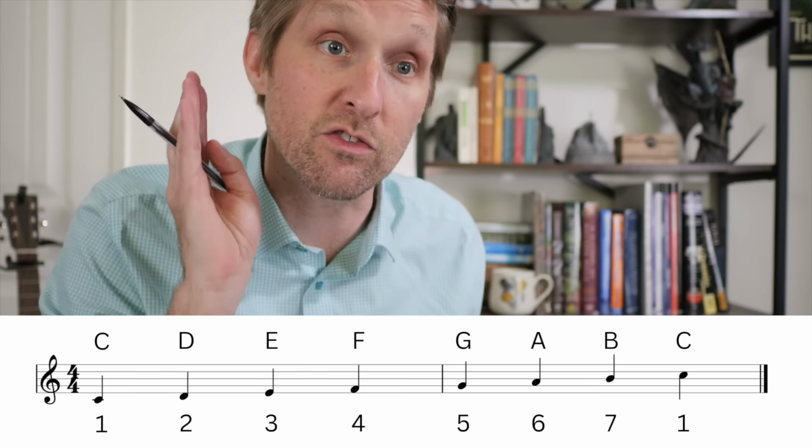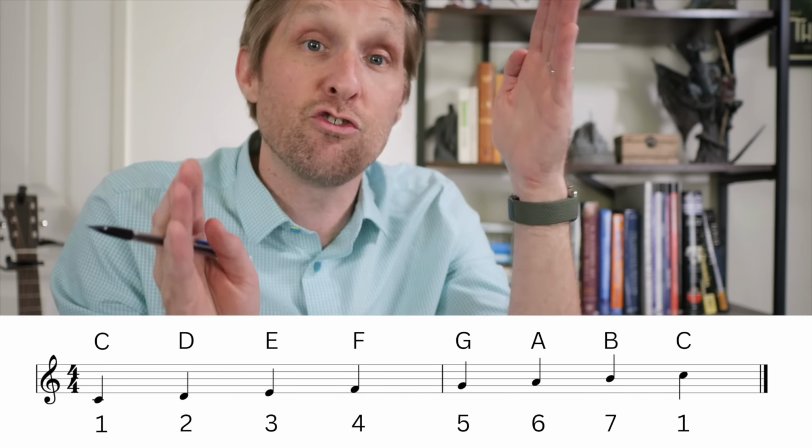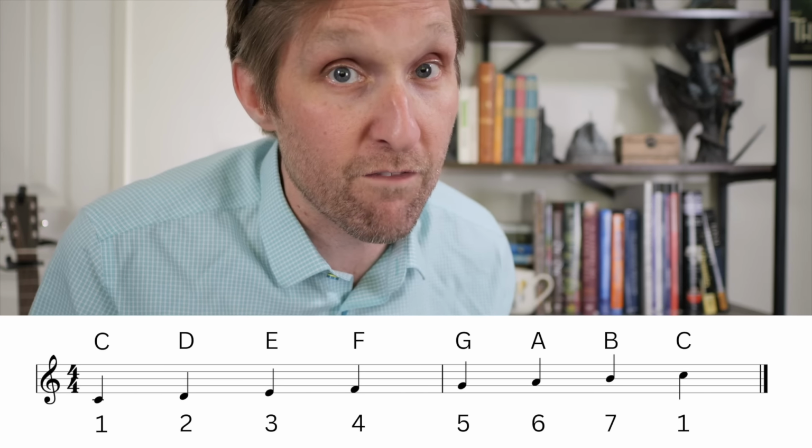Diminished is much more complicated, but for a diminished triad, it means you have the root note, you have the flat 3, so you have the third note of the scale but lowered by a half step, and then you have the fifth note of the scale, lowered a half step. So a C diminished is going to be a C, E flat, which is the lowered third, and G flat, which is the lowered fifth.